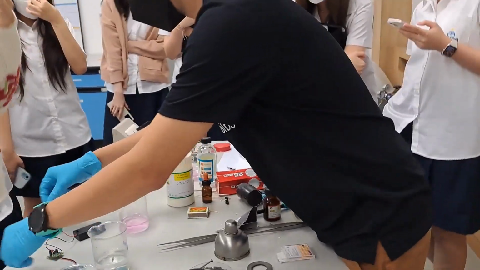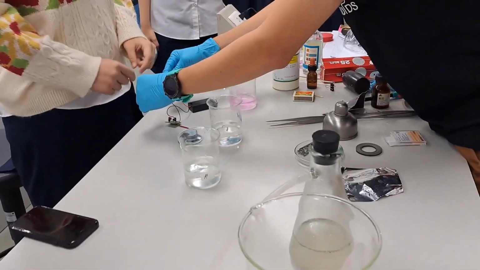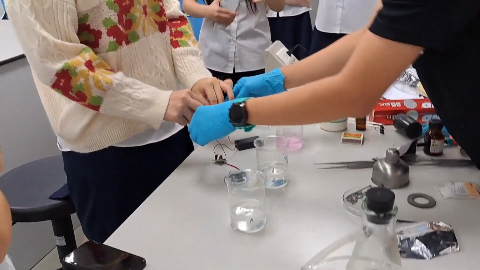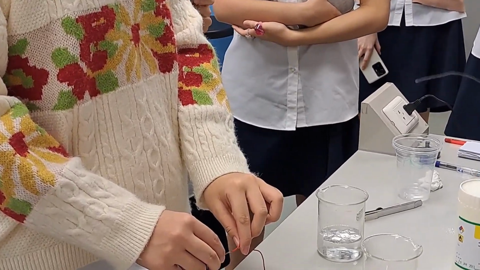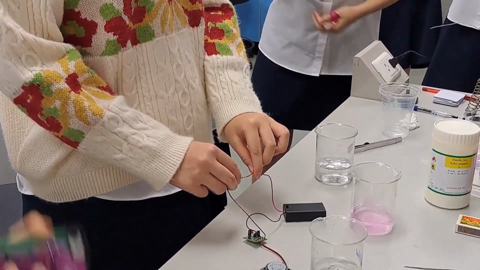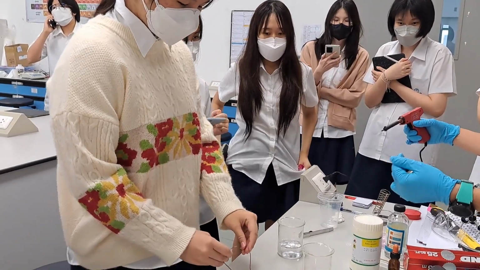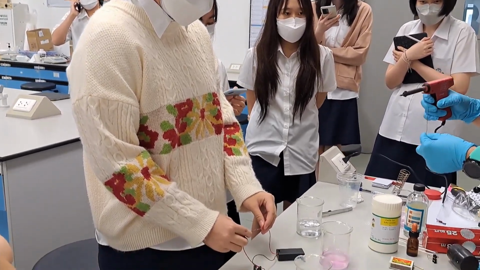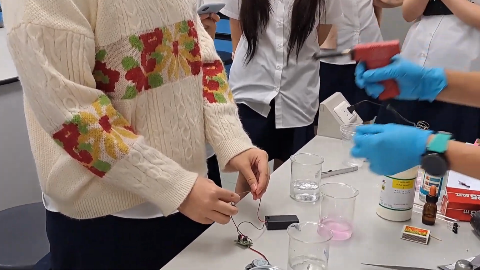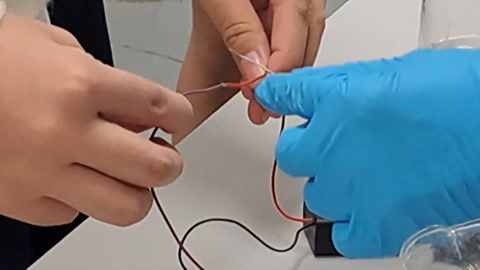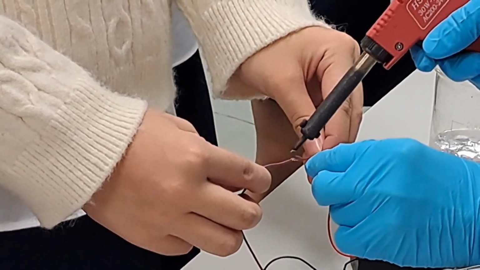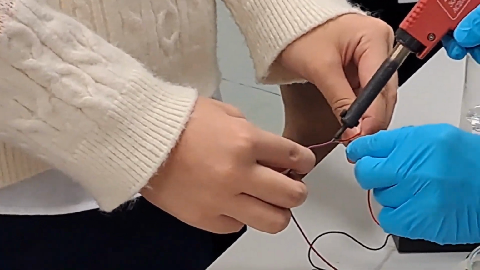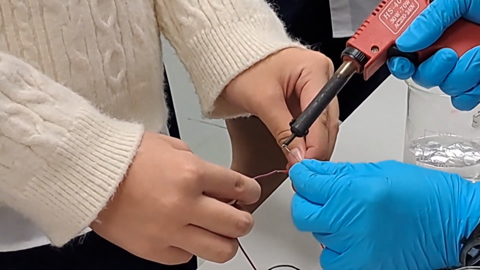Over there, I want you to hold them together like that, and I will melt the tin-lead alloy. This is called soldering lead. All right, melt it and let's freeze it back over there. No, it's just melting.